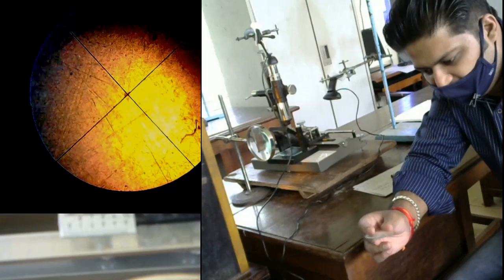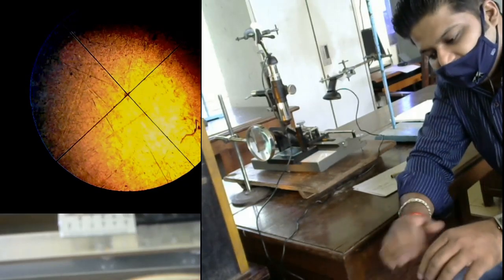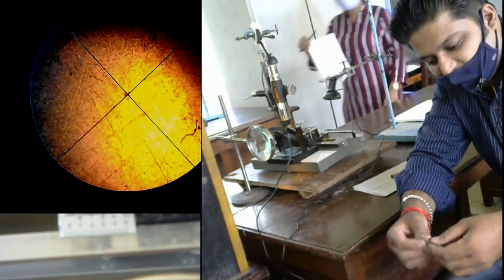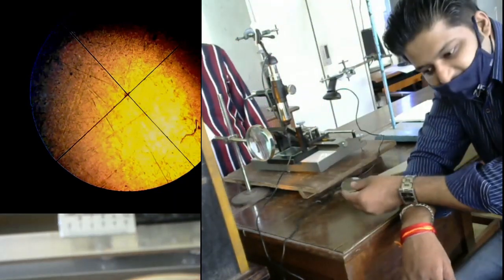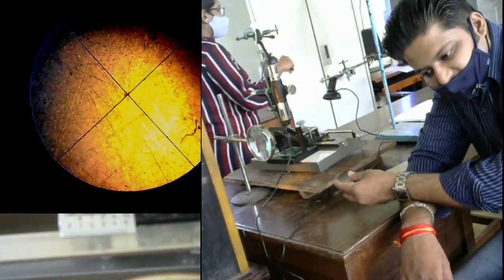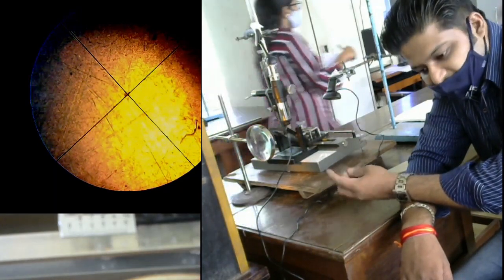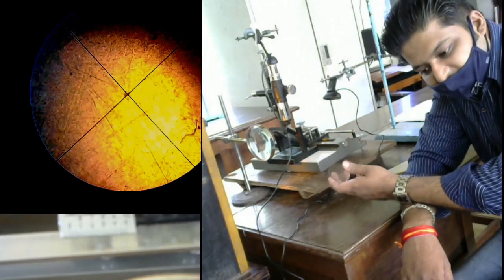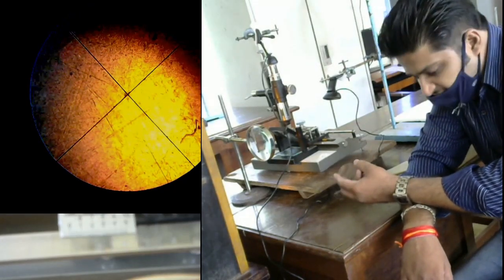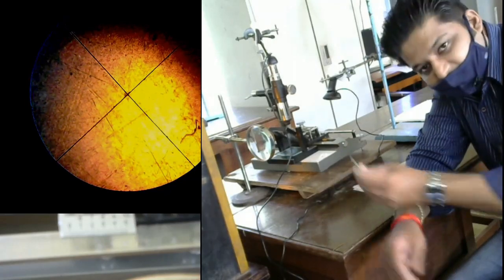What do you mean by plano convex? One of the sides is flat plane and the other side is convex. So when we take the convex side and place it on the glass slab, you will find rings. We will see the rings. Since Newton had found it, it is named Newton's ring. So we will see this Newton's ring now when we place the convex side.